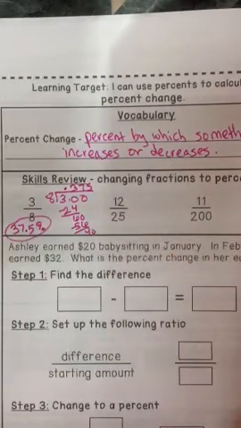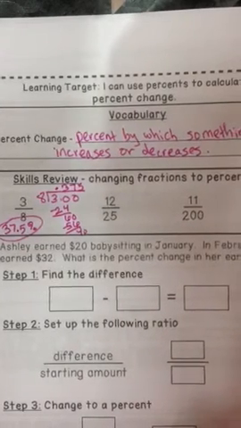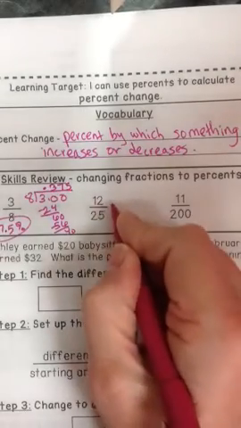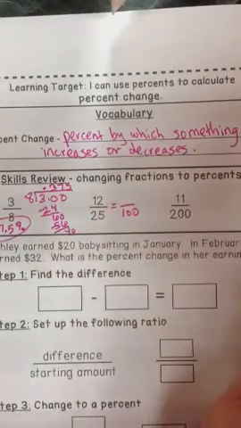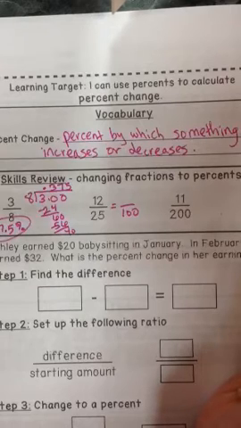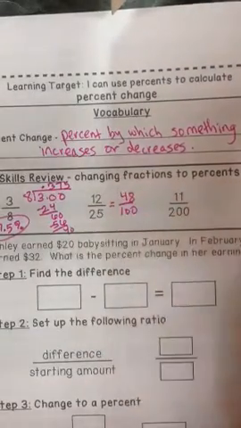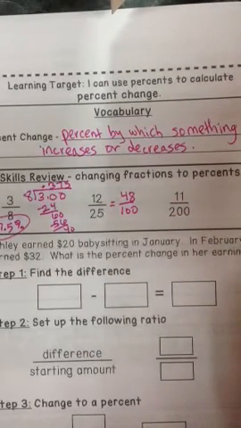Another way to change a fraction to a percent would be to find an equivalent fraction with a denominator of 100. That's easy to do with this next one that has a denominator of 25. Since we'd have to multiply 25 by 4 to get 100, we can multiply 12 by 4 to get 48. We know that percent means out of 100, so 12/25 equals 48%.